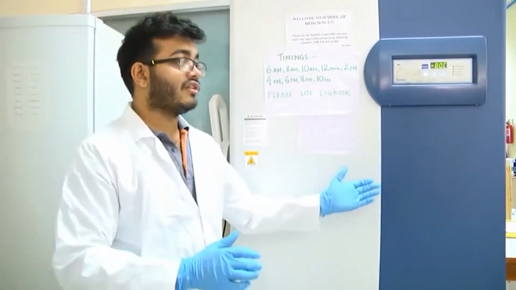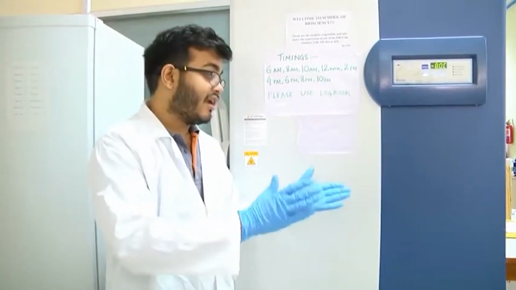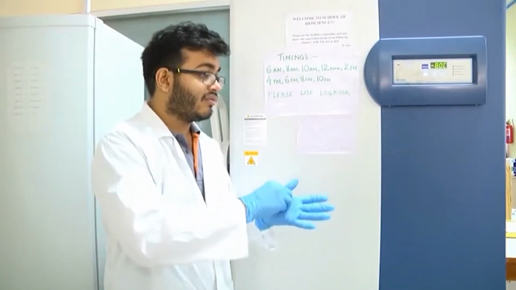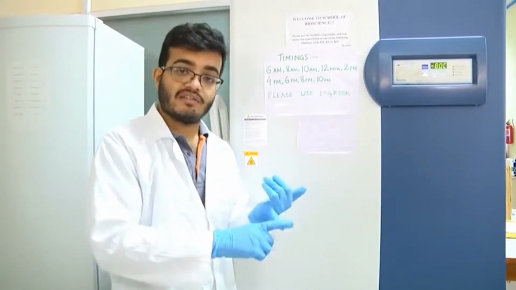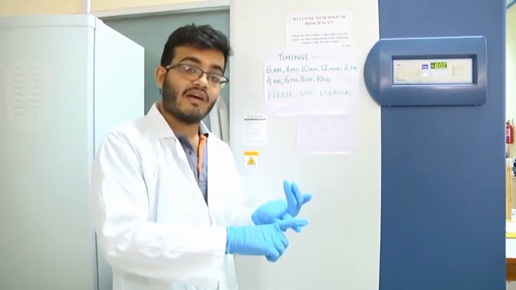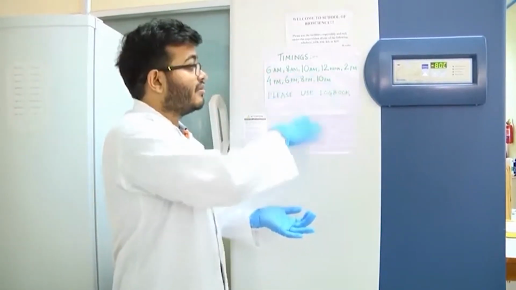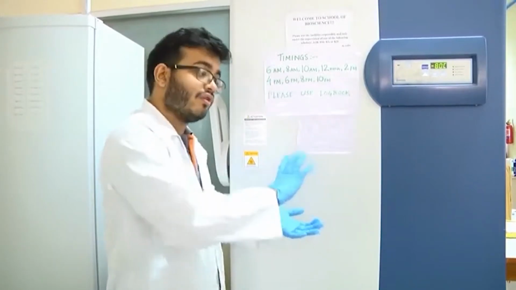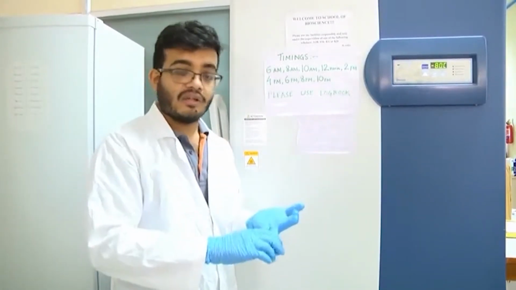Today, just for an educational purpose, I kept it open for some time. So, the bottom line is, when you are working with minus 80 degree centigrade, you have to be fast, and if possible wear cryoprotectant gloves, because it is actually very cold. The metal surfaces, do not touch them for too long or you might get some cold burn.